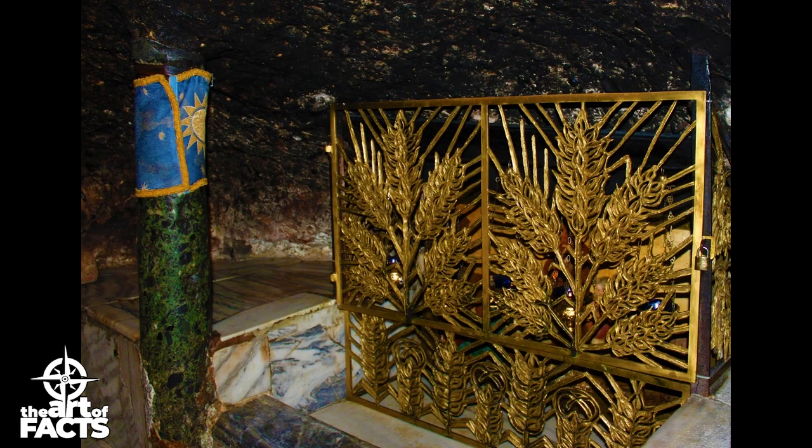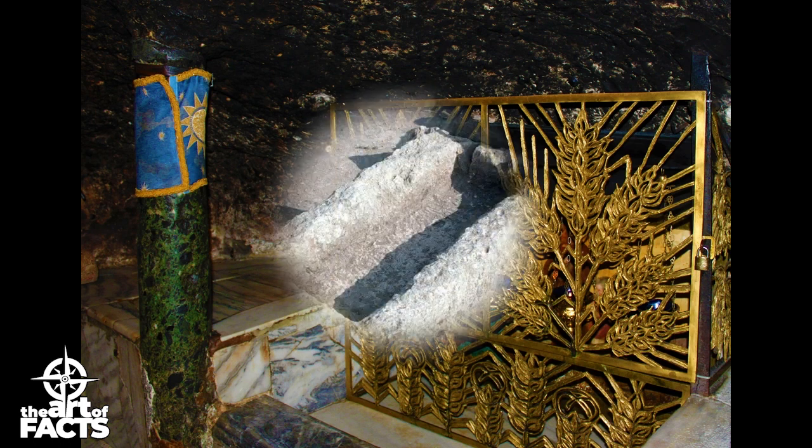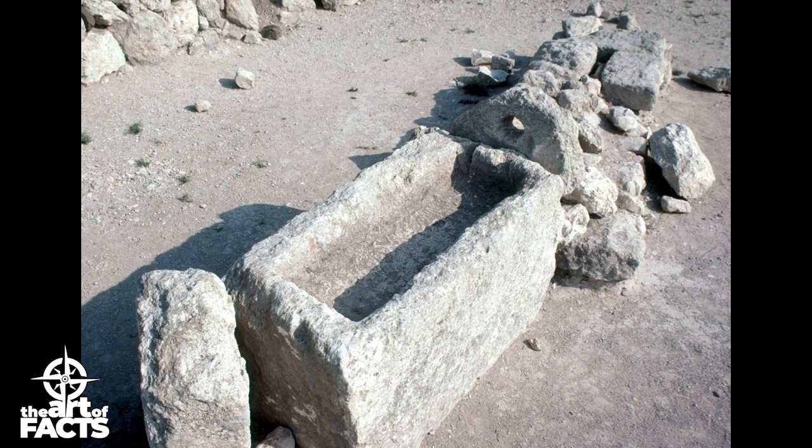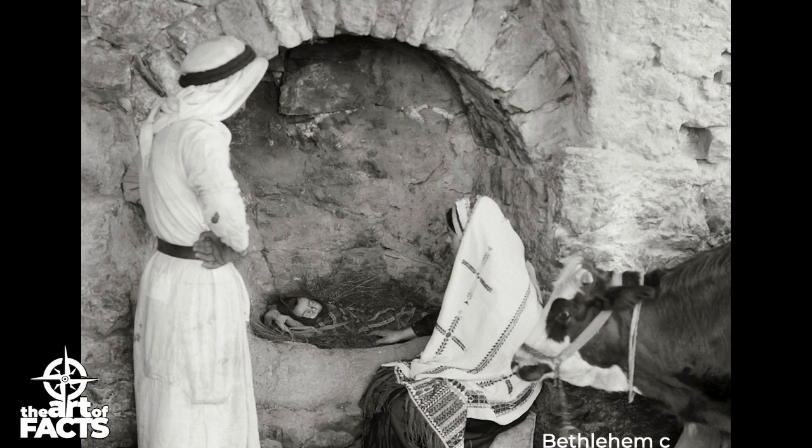Back in the main cave, there's this little alcove, and this is the spot where the manger is traditionally said to have stood, is where this grill is. But it was taken back to Rome. It's in the Vatican archives, they say. And so now we're left with the grill there. It probably wasn't wood. It was probably a stone manger like this. And here's an example where it was built into the wall there.